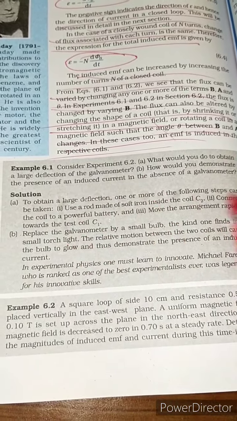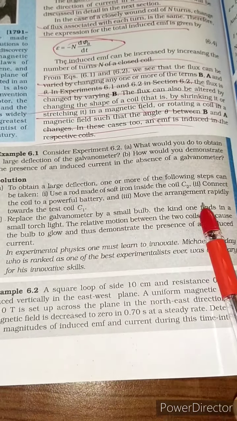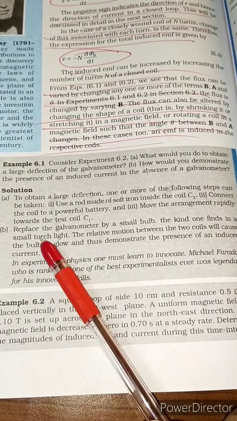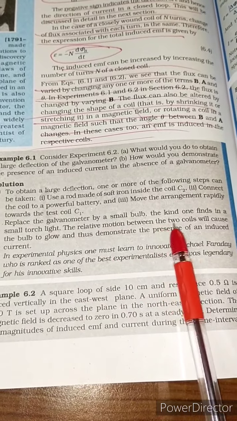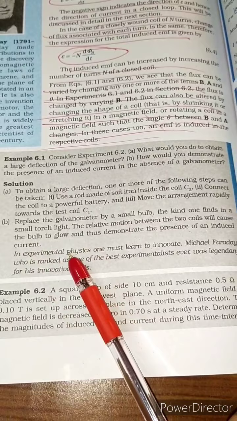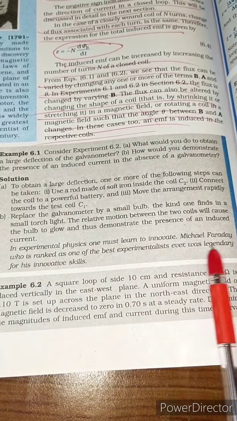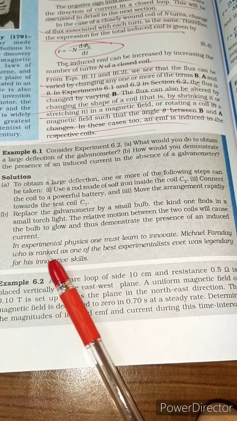Consider the second one. How would you demonstrate the presence of induced current in the absence of a galvanometer? Replace the galvanometer by a small bulb, the kind you find in a small torchlight. The relative motion between the two coils will cause the bulb to glow and demonstrate the presence of induced current. In experimental physics, one must learn to innovate. Michael Faraday, ranked as one of the best experimentalists ever, was legendary for his innovative skills.